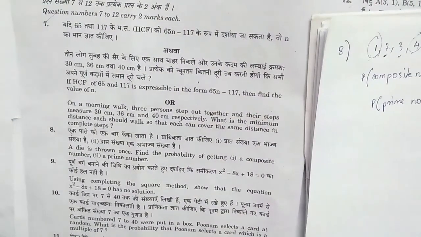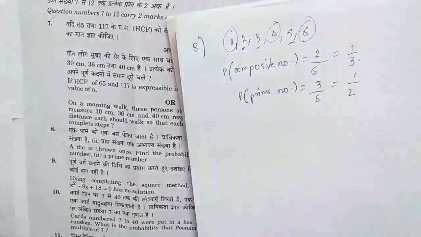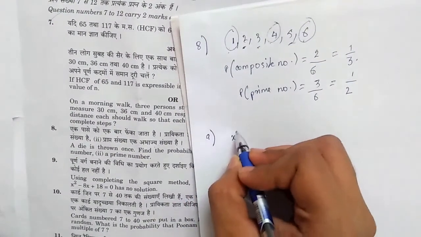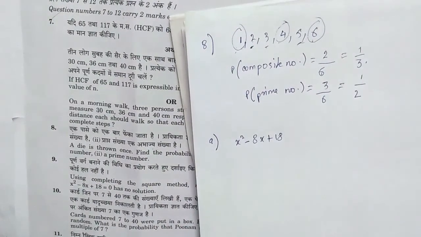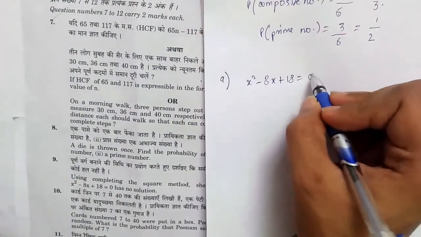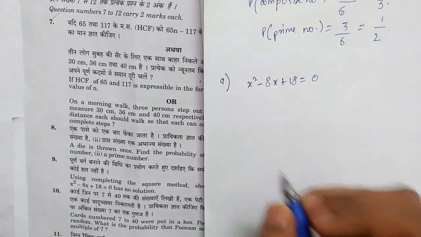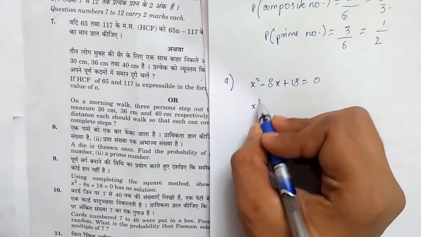We are asked, using the completing the square method, show that the equation x square minus 8x plus 18 has no solution. So we are given one equation. This is the ninth question: x square minus 8x plus 18. And we need to prove by the method of completing the square that this equation has no solution. So let's start the completing the square method.